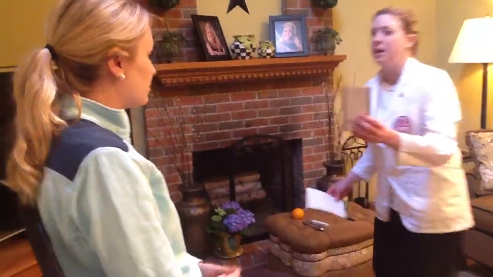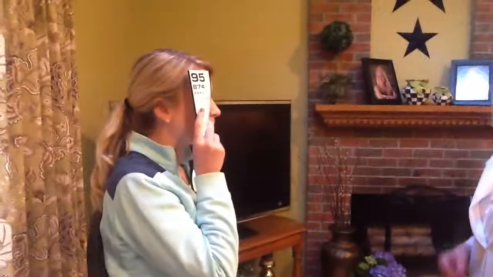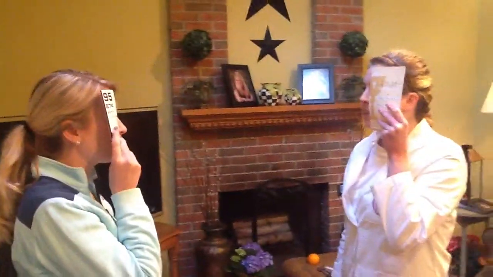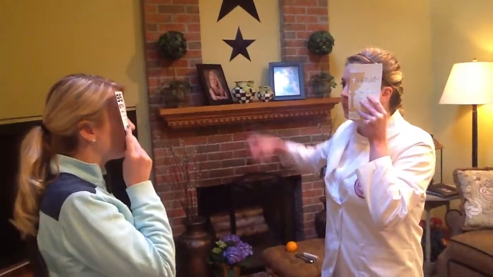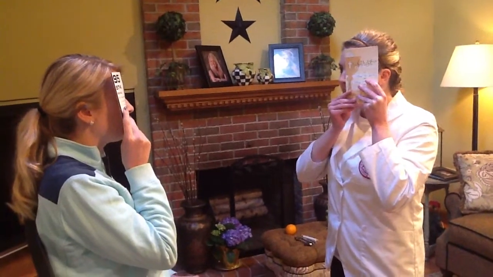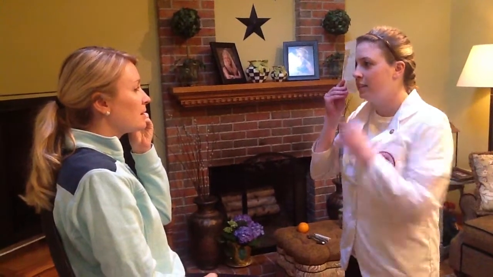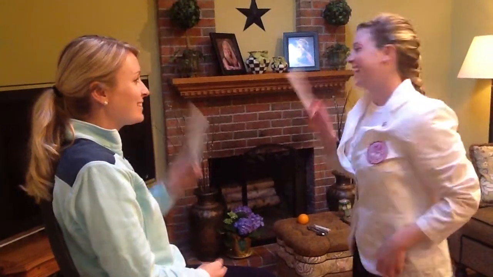So continuing to test cranial nerve 2, the optic nerve, we're going to do a test of confrontation. What I'm going to have you do is cover one eye with this opaque sheet, and tell me when you see my finger come into your visual field. Now. Good. Now. Good. And then we'll do the same thing with the other eye. Now. Good. Now. Good. Excellent.